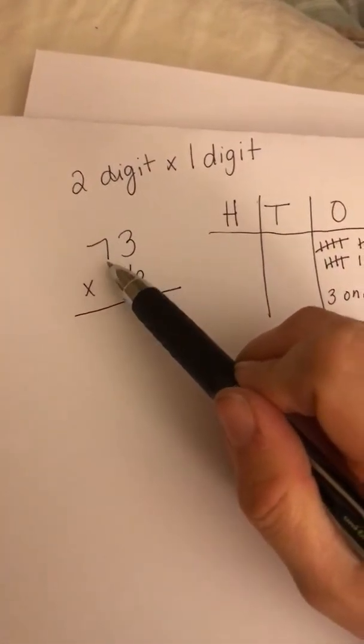In my tens place, I have a 7. 7 tens times 6. That would get me 42 tens.